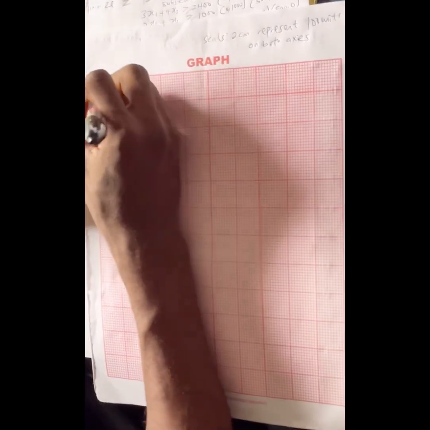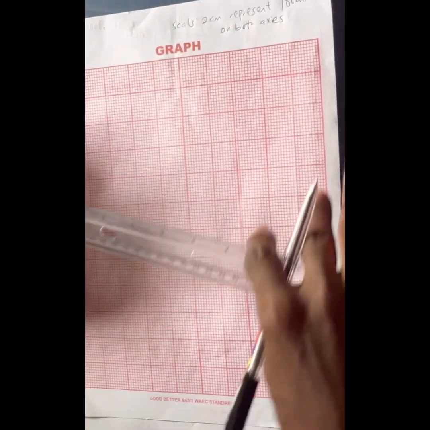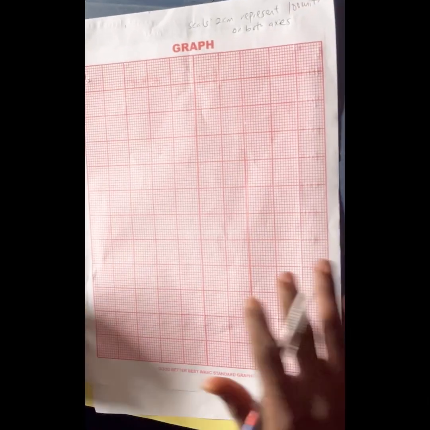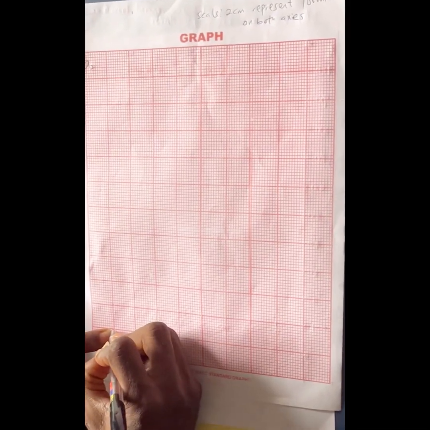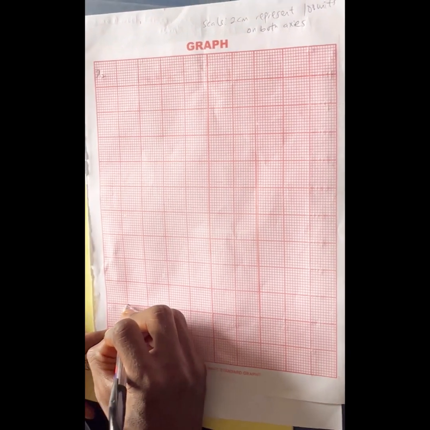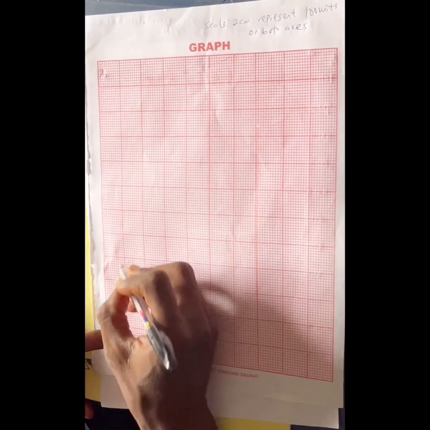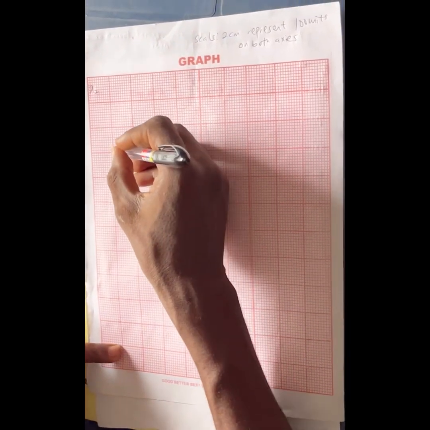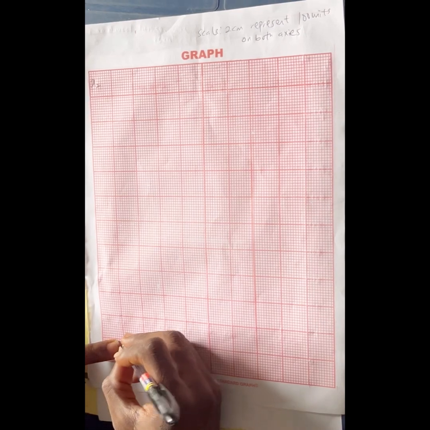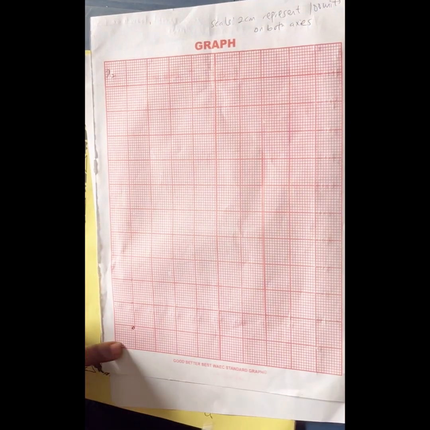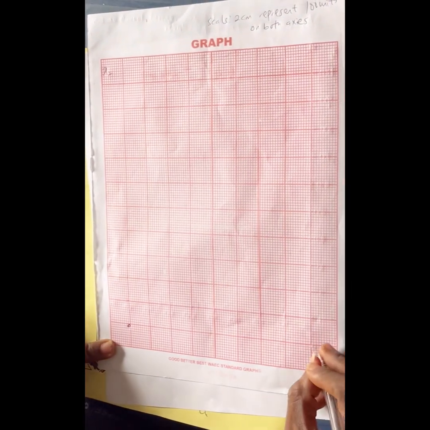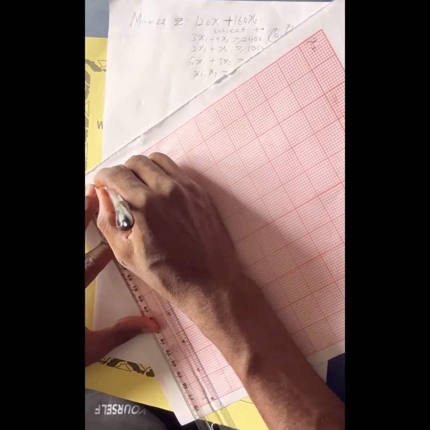So this is my S2 as the vertical and this is my X1. Since my S2 has a highest of 1000, I start from the origin here. From here to here is 100, then 200, 300, 400, 500, 600, 700, 800, 900, 1000. So let me start from the origin. My vertical is my S2, my horizontal is my X1. So I want to draw the graph. I have to draw the horizontal line.